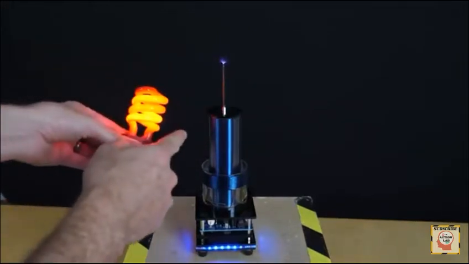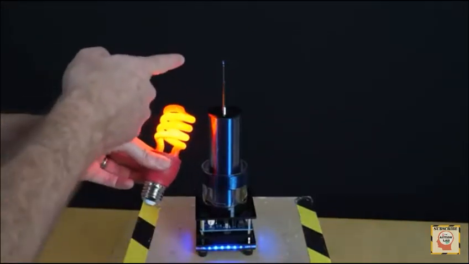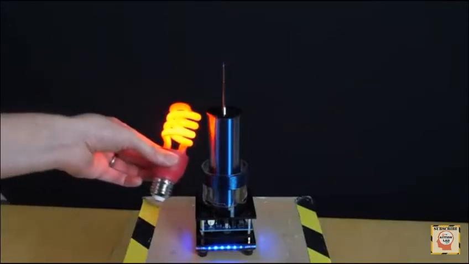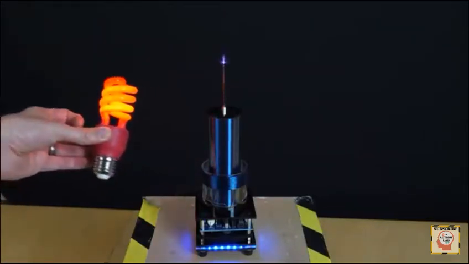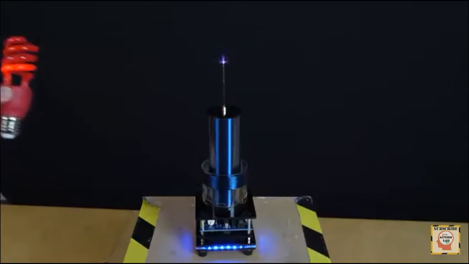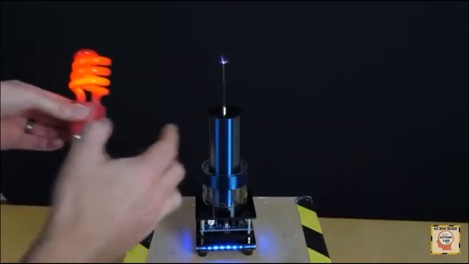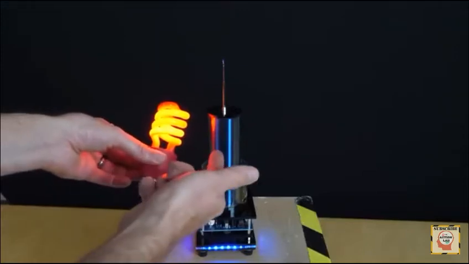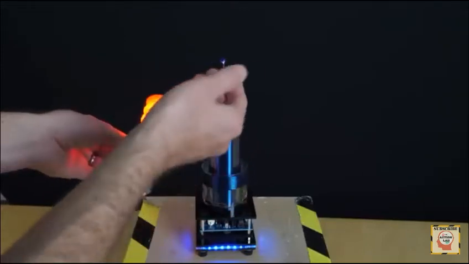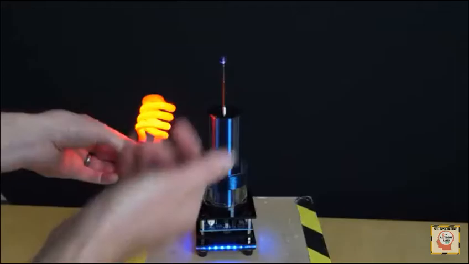And what's interesting, you'll notice that when I bring it near it, the spark at the top goes away. So this isn't free energy at all. I'm actually taking away the energy that is just getting discharged through the top there.